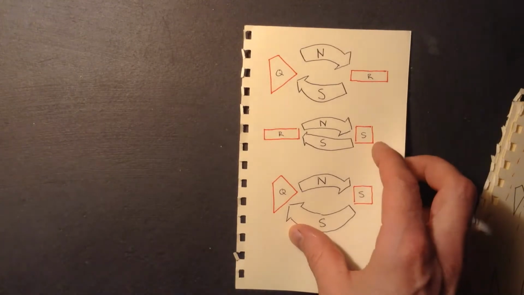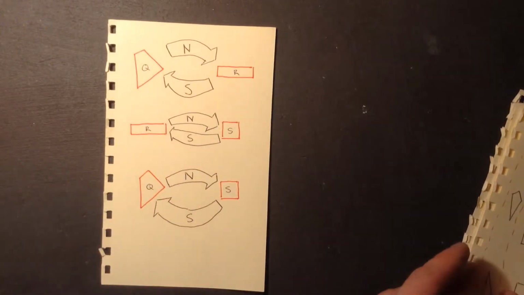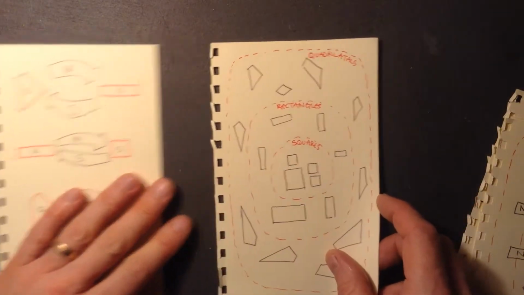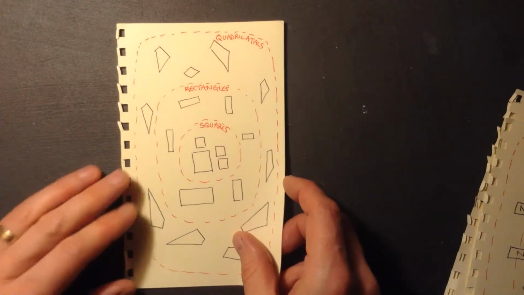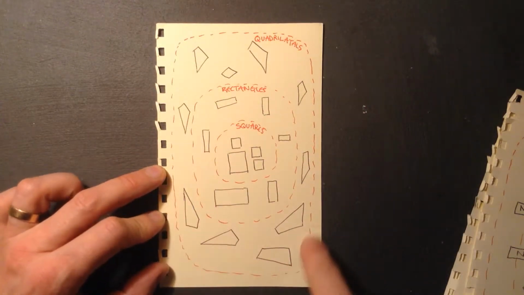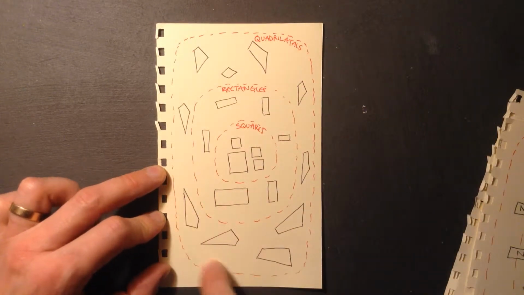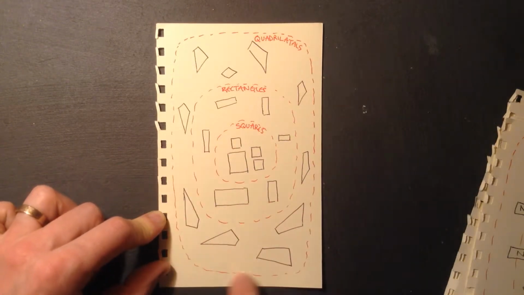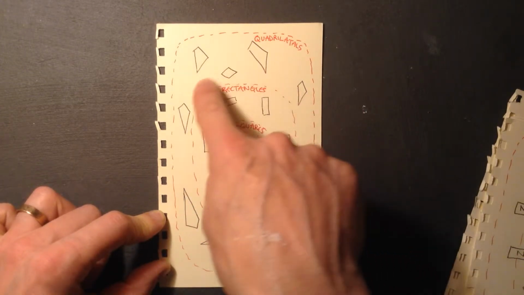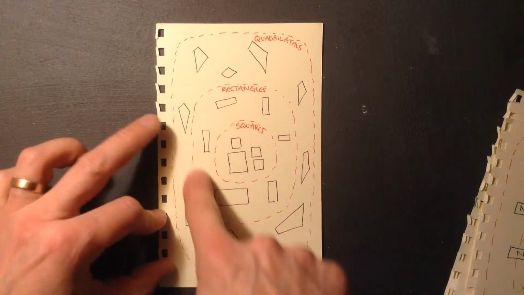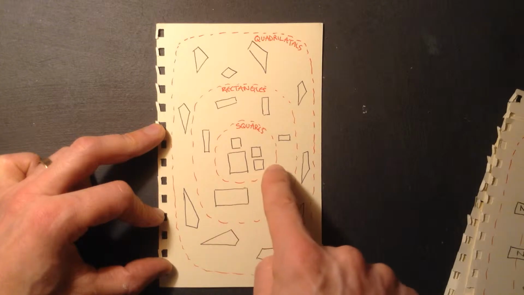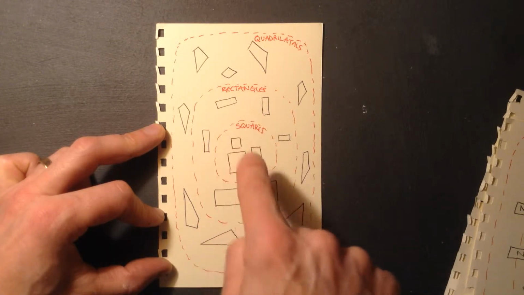So I thought, right, let's work it out as a diagram to make it easier to remember. I put it together as a Venn diagram, a sort of Venn diagram with areas where one area sits inside another. I've done a red dashed line to show an outer area, and everything within it is a quadrilateral. Another dashed line demarks another area, and everything within it is a rectangle. Then another dashed line right in the middle shows squares. Everything within that dashed line is a square.